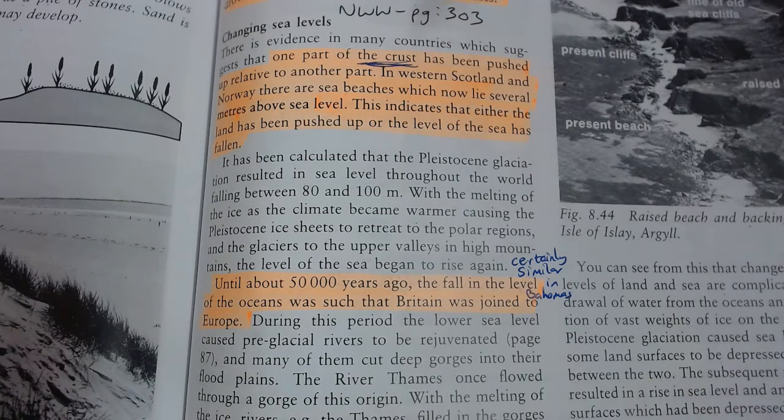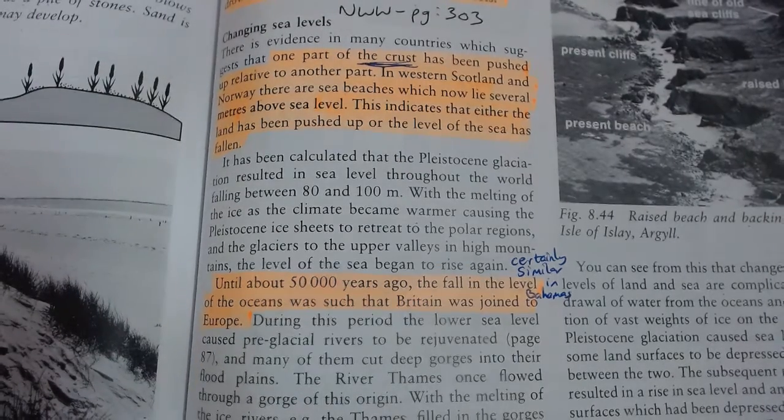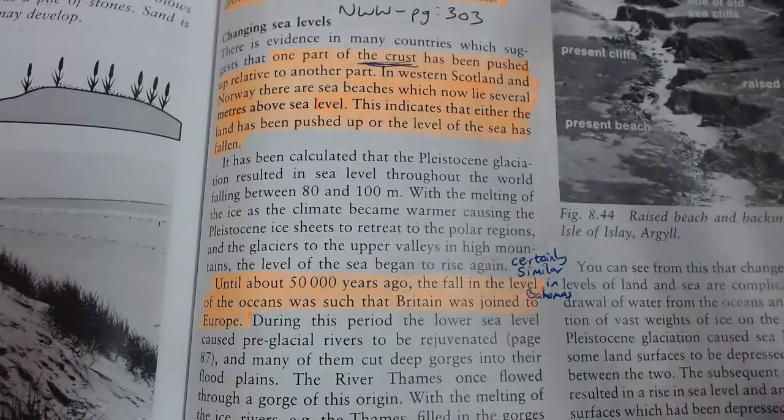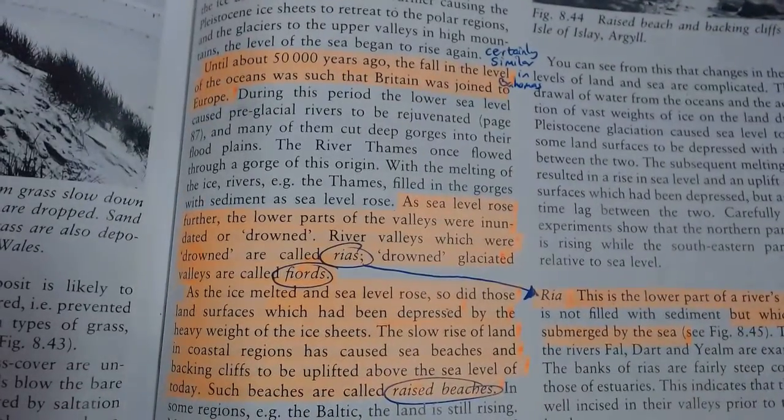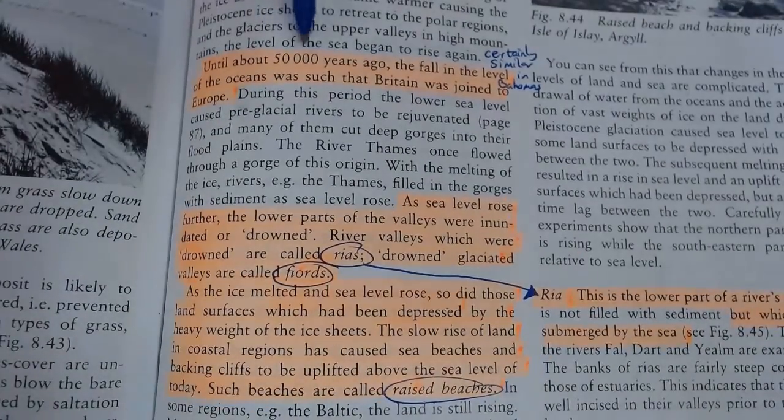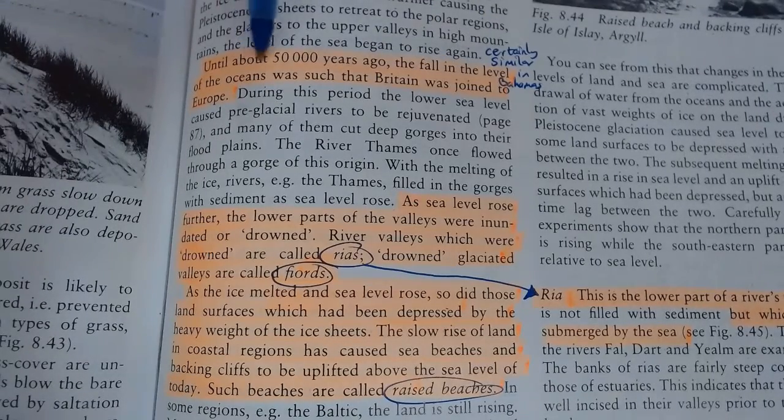If we found evidence that these landforms exist, but they're not by the sea, then either the sea level has fallen or the land has been pushed up through tectonic processes or through the change in the amount of ice during an ice age. So that's all that's happening here. Either the land has been pushed up or the sea level has dropped and stayed low. Now, until about 50,000 years ago, the fall in the level of the oceans was such that Britain was joined to Europe.